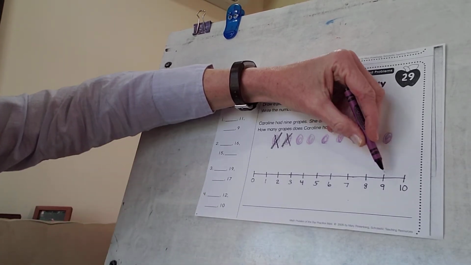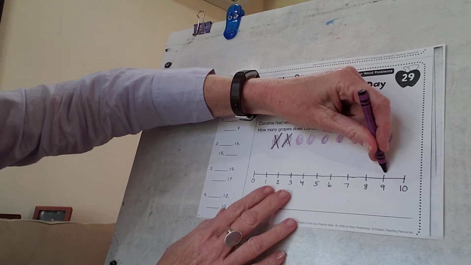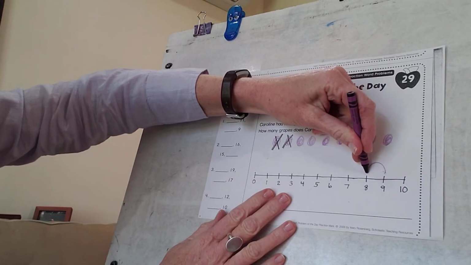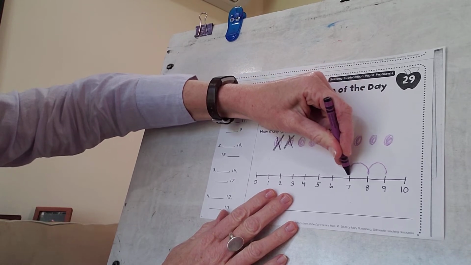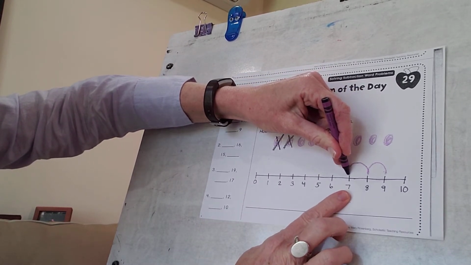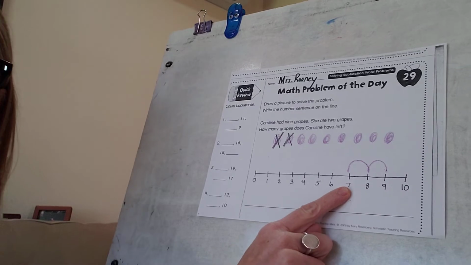She ate 2 of them, right? So I need to make 2 hops. Let's see. 1, do it with me. 1, 2. What number did we land on? We landed on the 7.